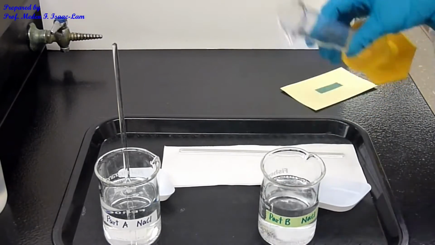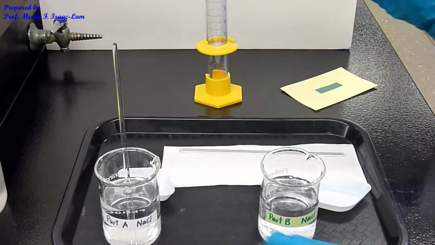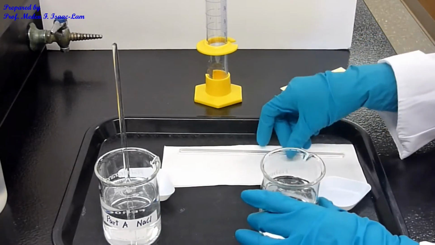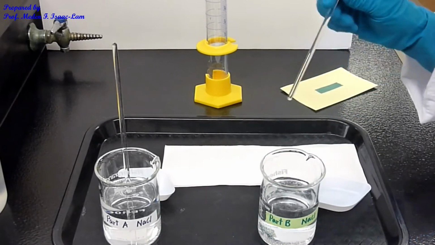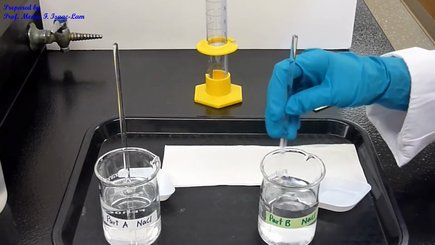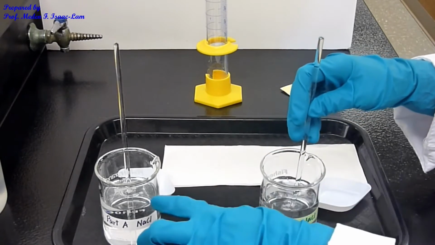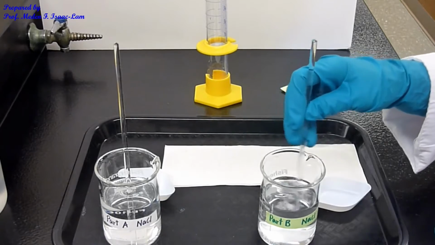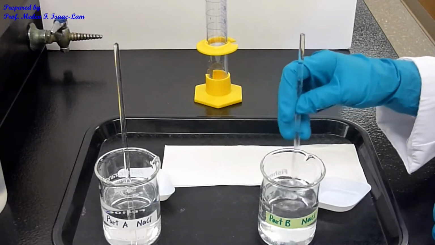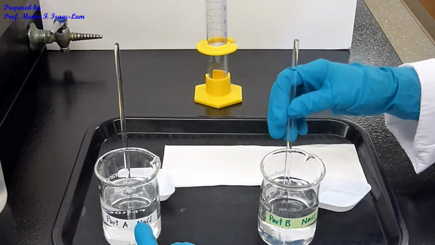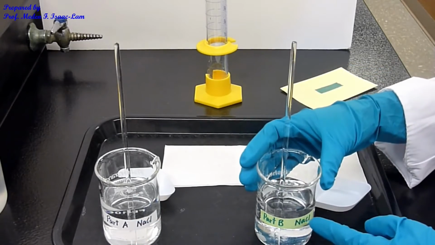Remember for part A, I weighed 5.845 grams, and this one I only weighed 0.900 grams of NaCl. And it should dissolve too, right? This one has more weight, this one has less weight. That means this part A solution is more concentrated than the part B solution.